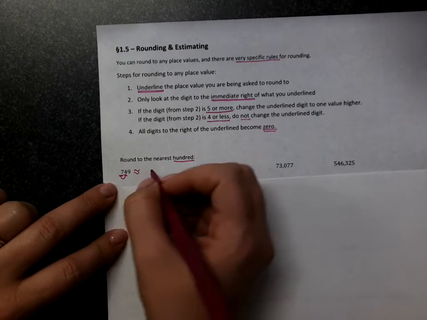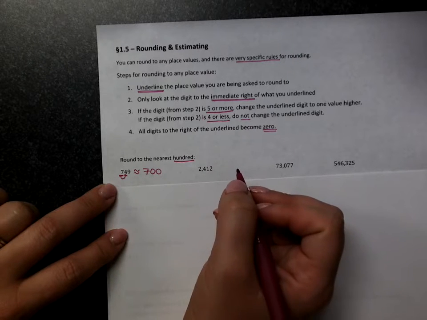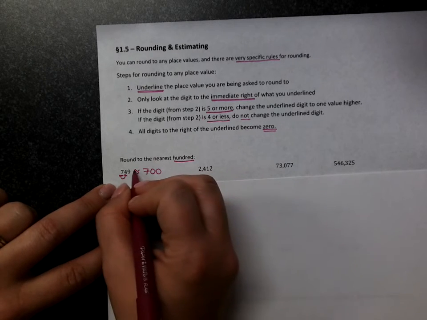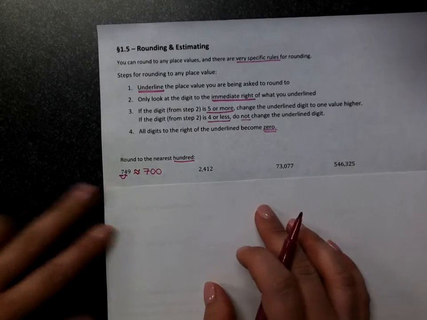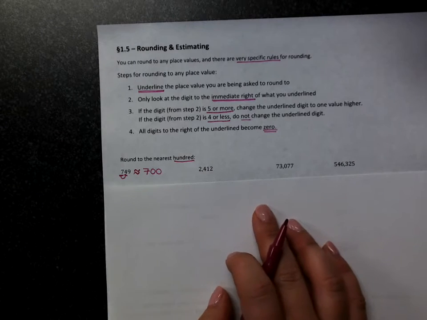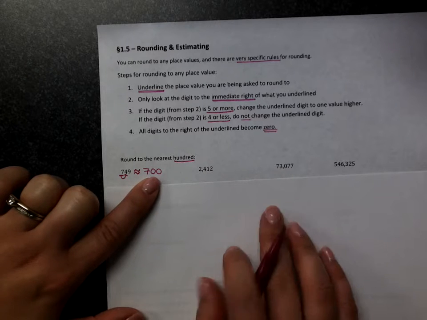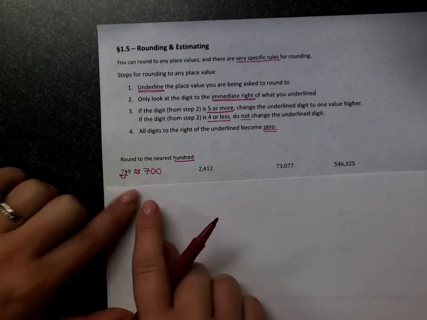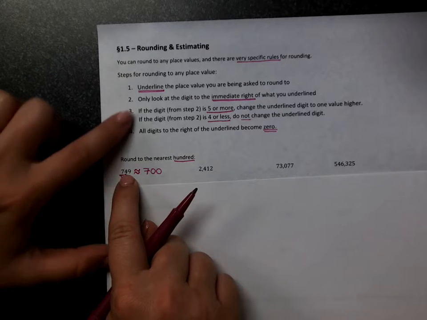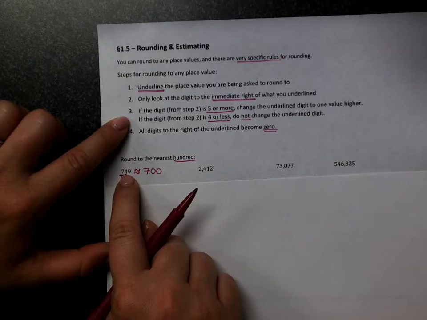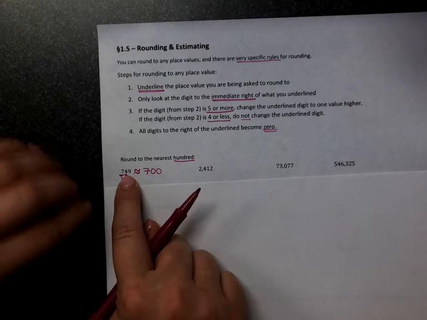I'm going to put a squiggly equal sign. The 7 stays as 7, and the other digits become 0. This squiggly equal sign is the symbol for approximate. So when you round, you're approximating. 749 is approximately 700 if we're rounding to the nearest 100. Again, we underline the digit, we look to the right, we make a decision. Once we've made that decision, all the digits to the right of what we underlined become 0.